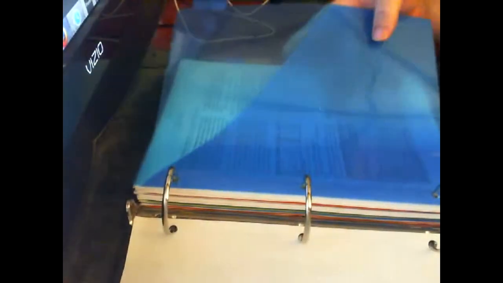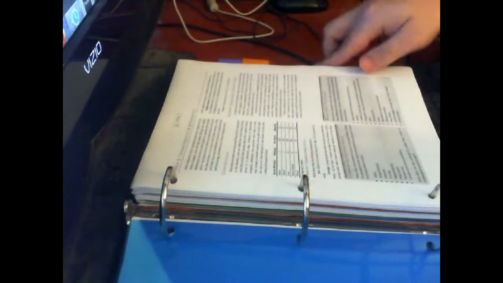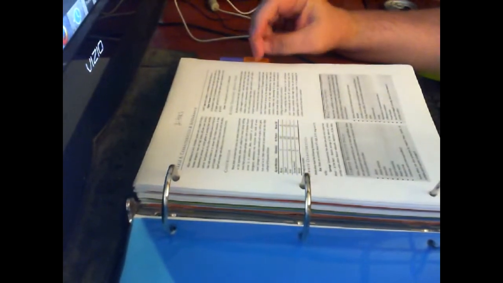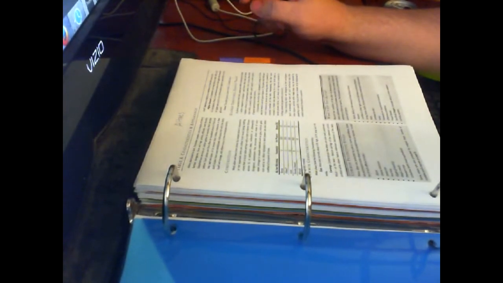Alright, my next section is where I have a lot of my dressings. And a big bulk of this stack here is called Dungeon Dressings, which you can find at drivethrurpg.com under Dungeon Dressings.